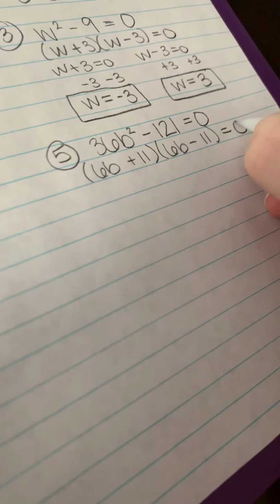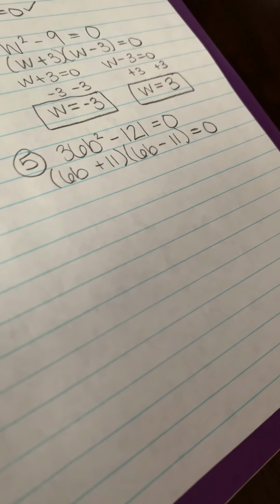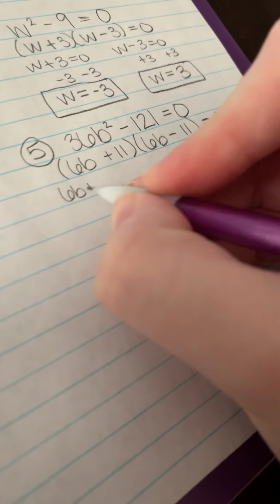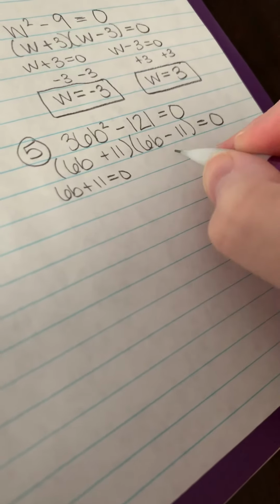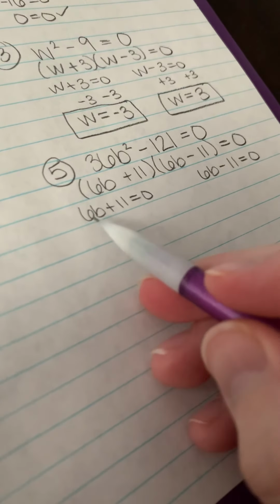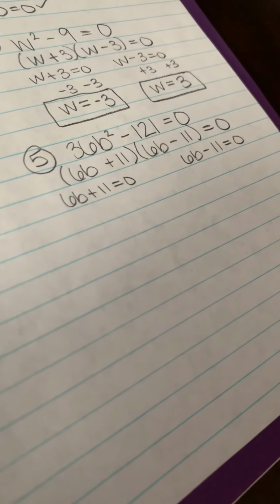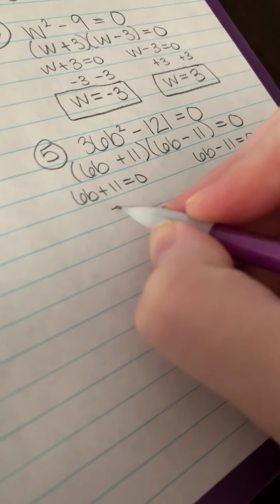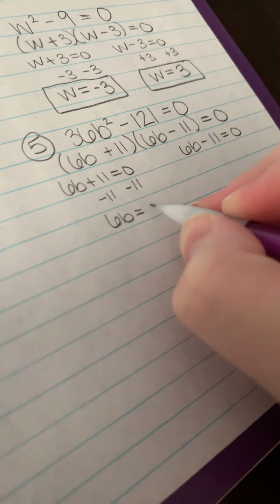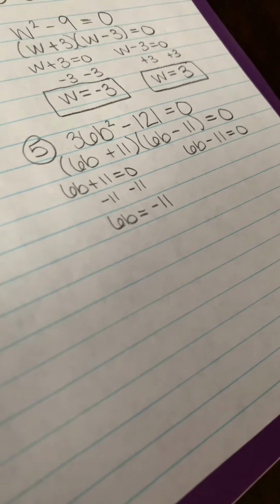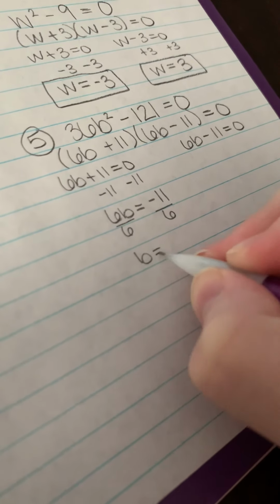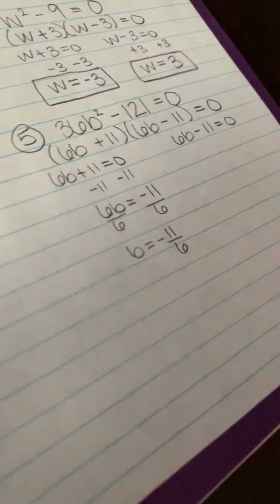And again, if you're confused on the factoring, go back to 10-5. We set both of these equal to 0 and solve. Now, because we have a coefficient on our variable, it's going to be solved a little bit differently. I will still simplify like this, but now I have 6b equals negative 11. Well, that means then I have to divide by 6, so b equals negative 11/6.